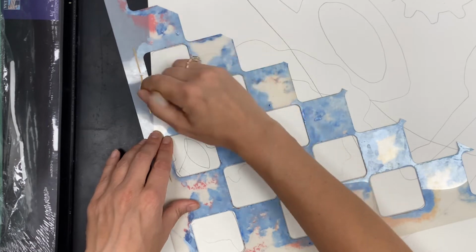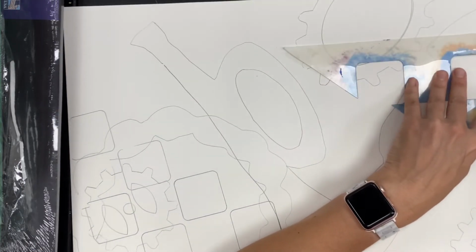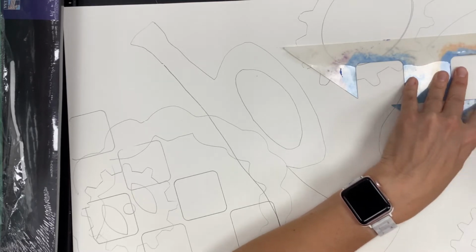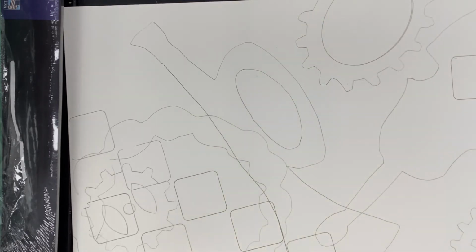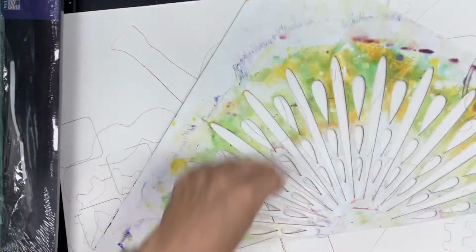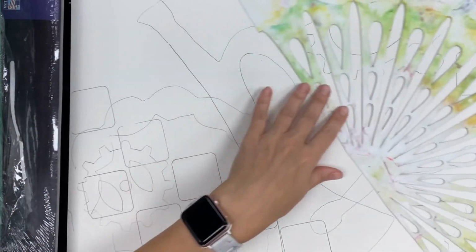And that looks cool. I could do just a couple someplace else too. There's a few more. Cool.